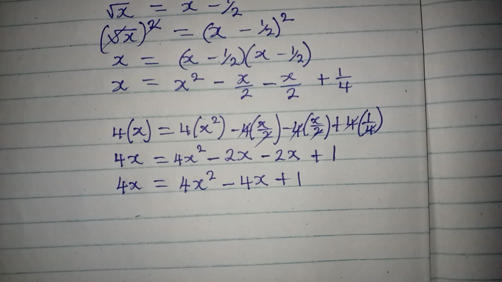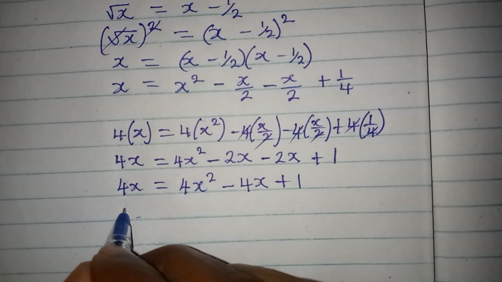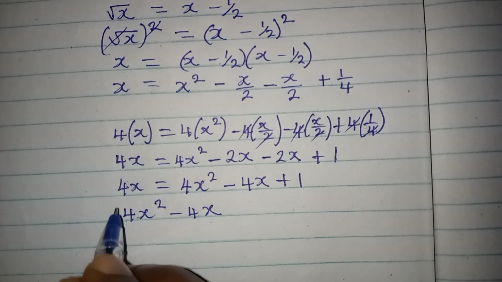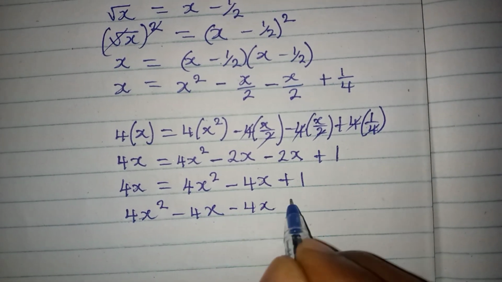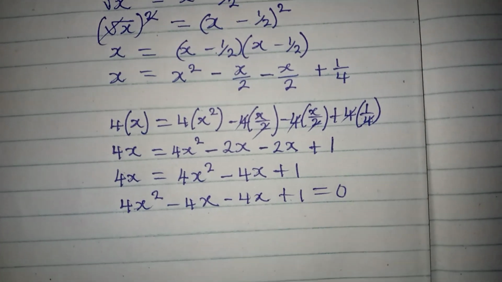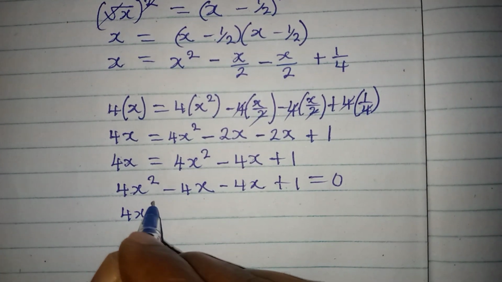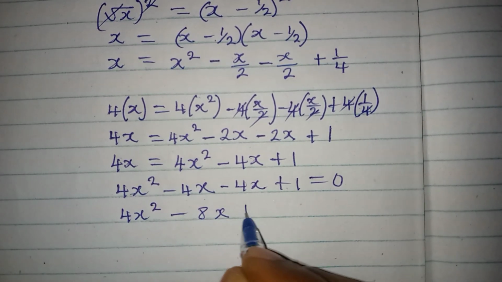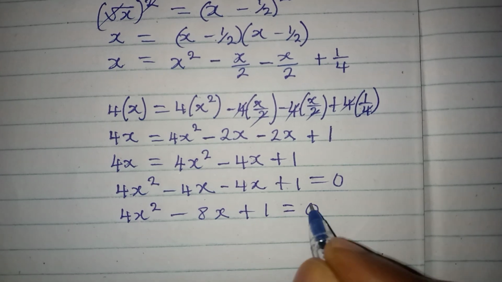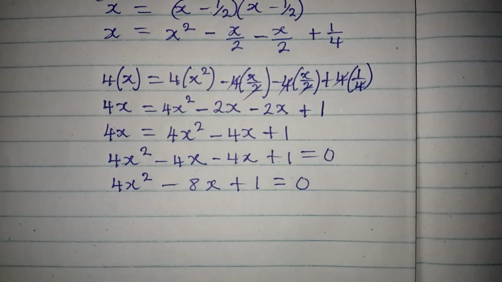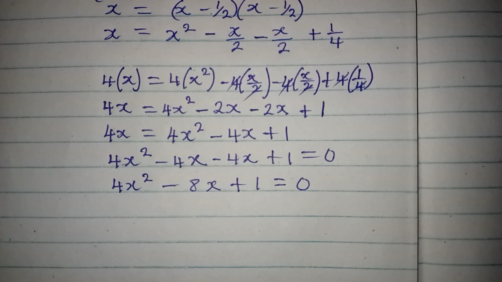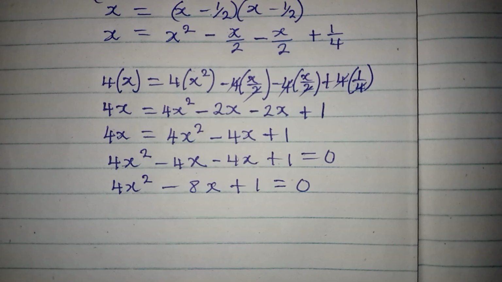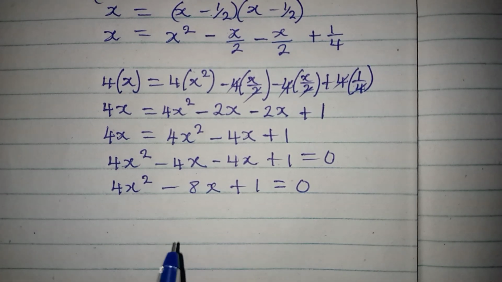And we can rearrange this better. Okay, so we have 4x squared, then this minus 4x, this becomes minus 4x plus 1 equals 0. 4x squared minus 8x plus 1 is equal to 0, right? Okay, so from here we have a quadratic equation, and at times trying to factorize this will be kind of complicated, right? So it's better you use the formula method for this.